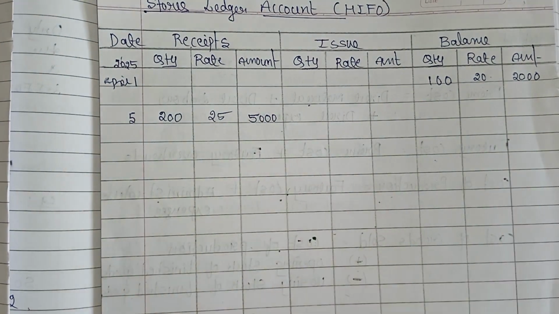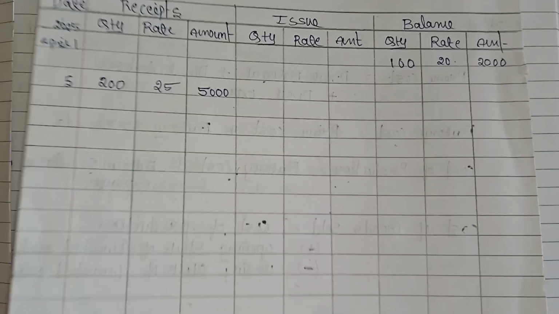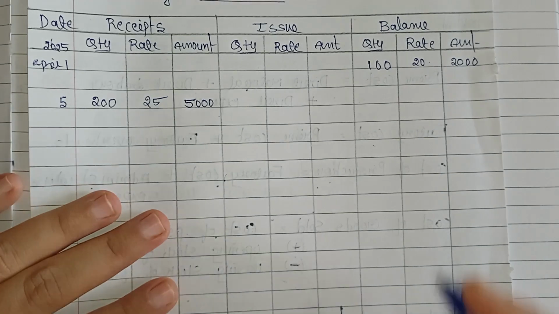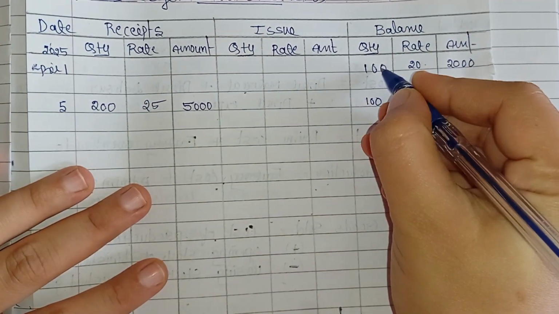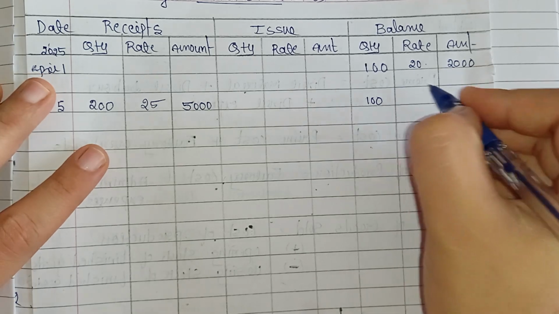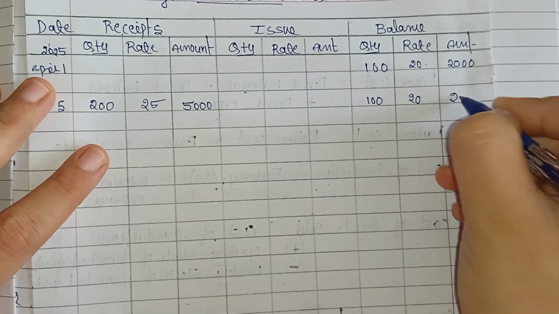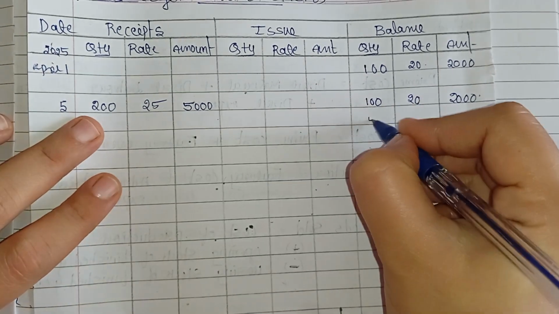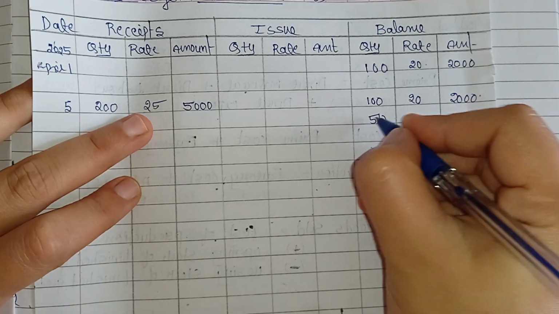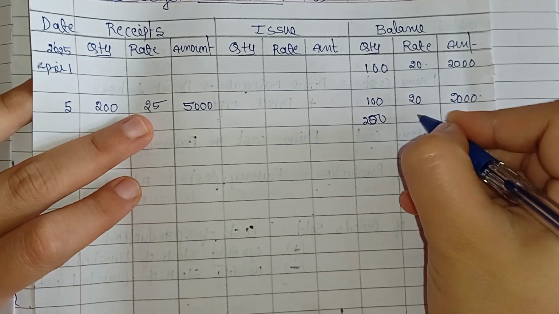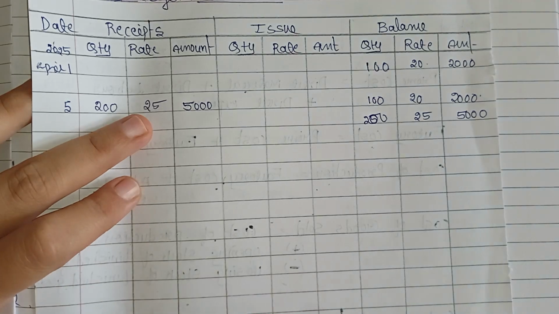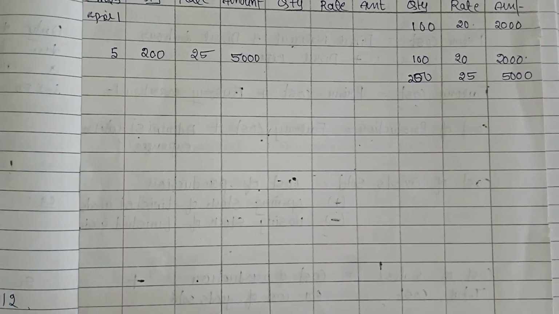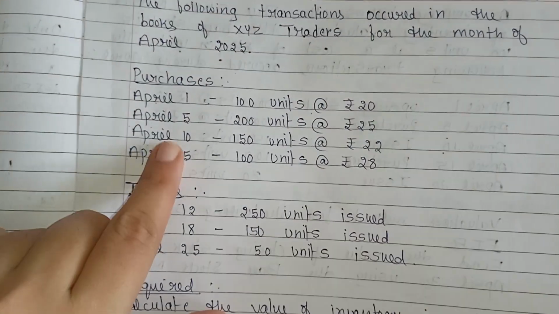Now go to the balance column and write down the materials with us like LIFO and FIFO. First write down April 1st inventory. Next April 5th, that is 200 at 25, 5000. Clear?